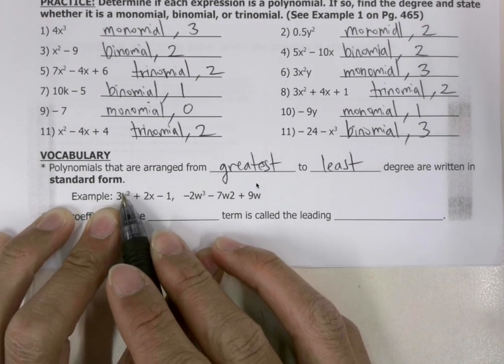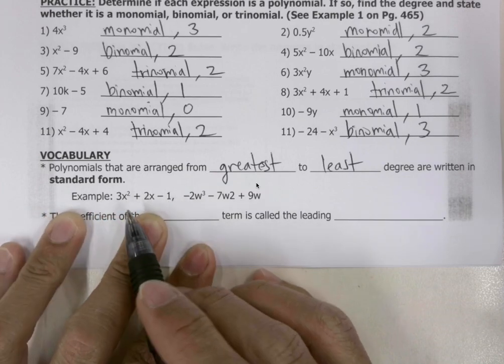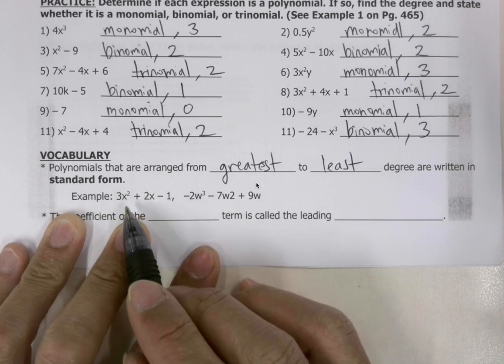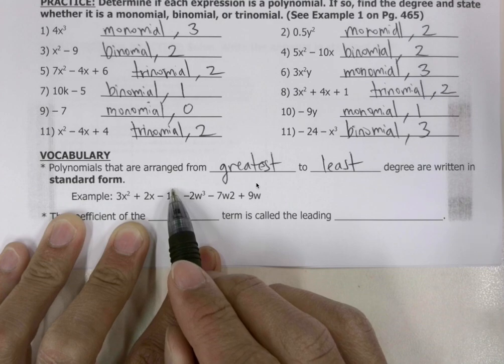We have x to the 3 times x to the power of 2 plus x to the power of 1 minus 1. You can see the powers are all going from greatest to least. Power of 2, power of 1, and power of 0.